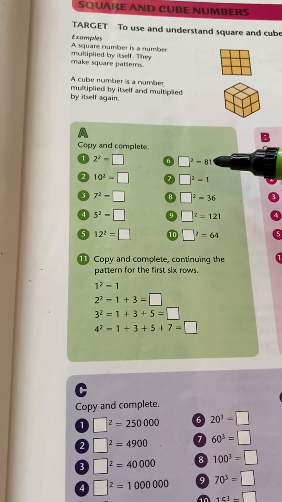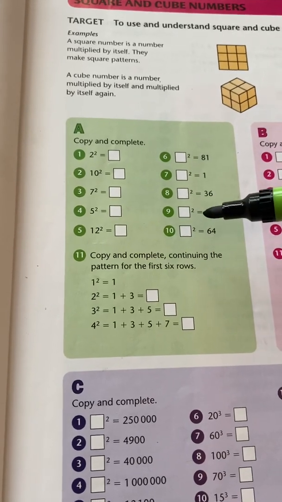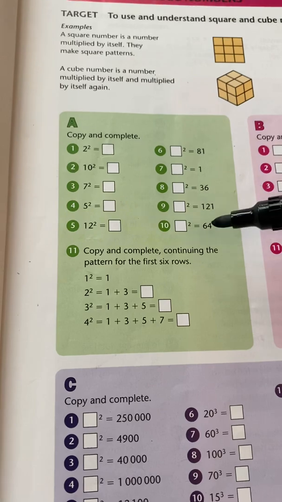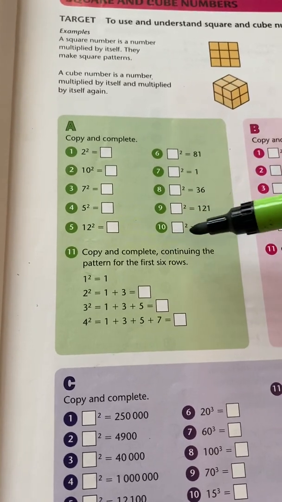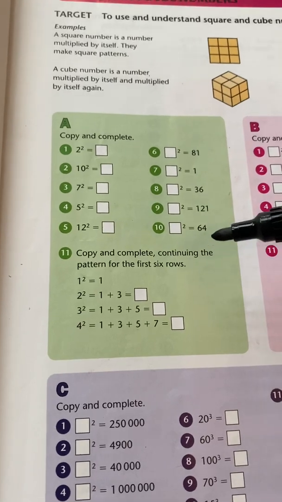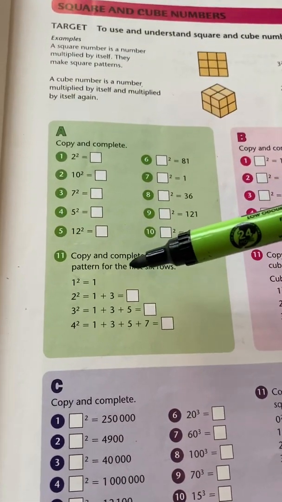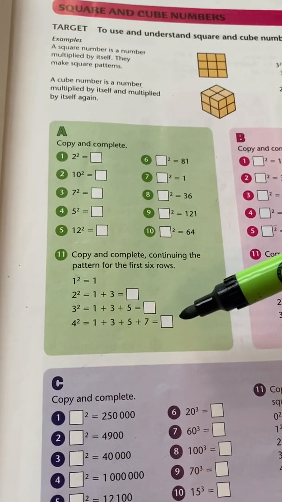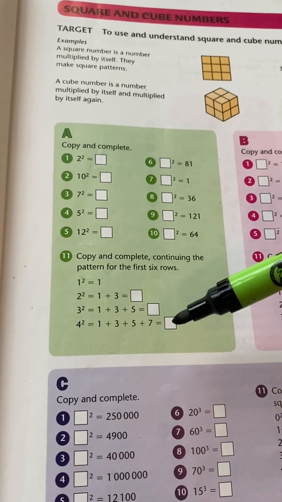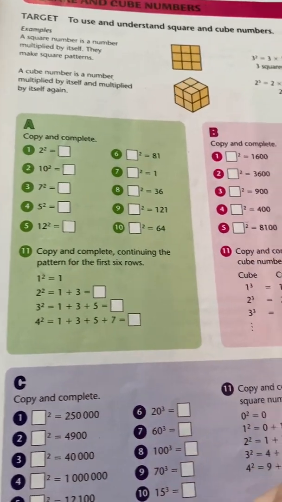I mean, if you're really struggling, what you could do is write out all the squared numbers. So 1 squared equals, 2 squared equals, 3 squared equals, and do it that way. If you're good at your times tables, this should be easy peasy lemon squeezy. But again, if you don't know your times tables, everything's so much harder. So something for you to think about whether you need to spend a bit of time there. At the bottom, it's a pattern. Okay, so it basically just asks what the next number in the sequence would be. So you can work through that.